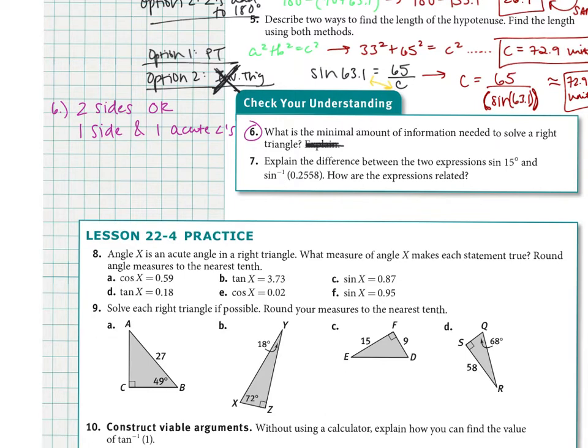Now, let's look at number 7 together. Number 7 says, explain the difference between the two expressions sine of 15 degrees and inverse sine of 0.2558. And then it says, how are the expressions related? So let's think about this.